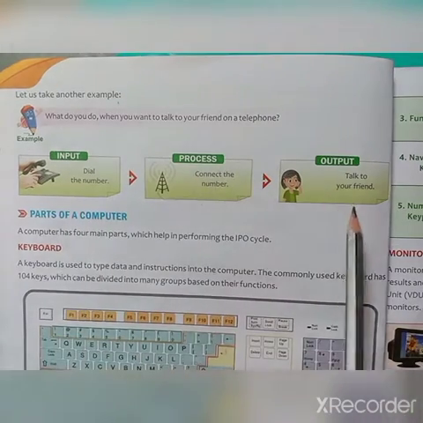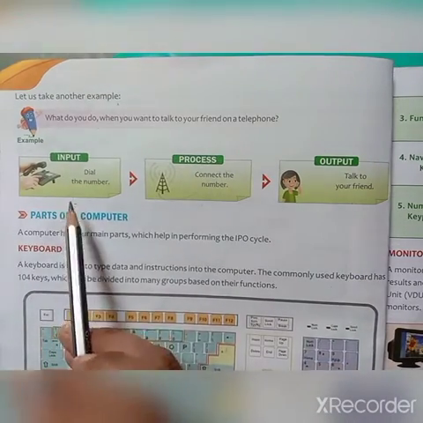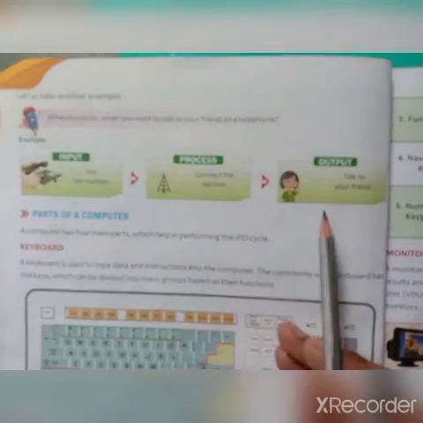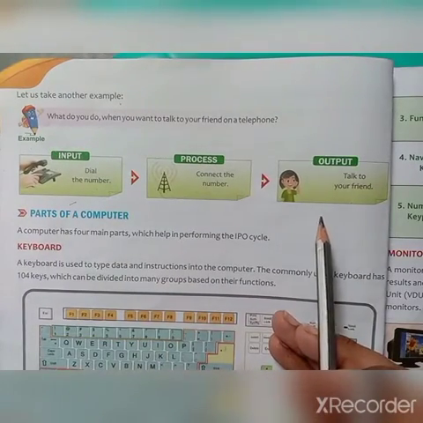This is the IPO cycle. First input is performed, after that processing, and after that output. This is our IPO cycle.